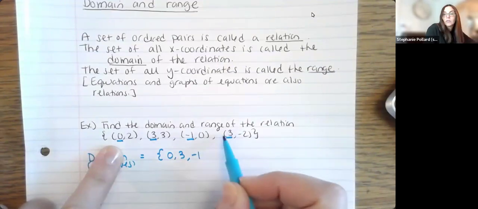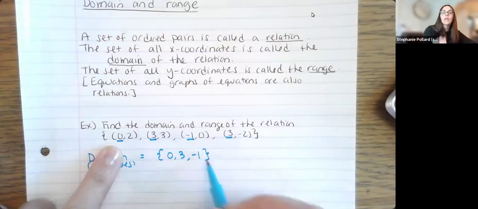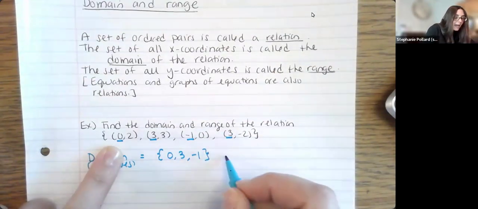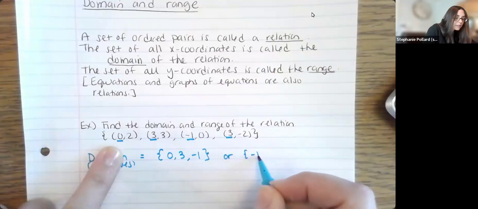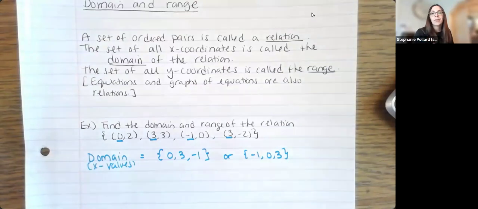Now I don't need to list repeats though. So even though I have another 3 here, I don't need to list it again. And I'm done. You don't have to list it in order, although you will often see, particularly in textbooks, sets listed in order, but they don't technically have to be in order if you're listing individual points.